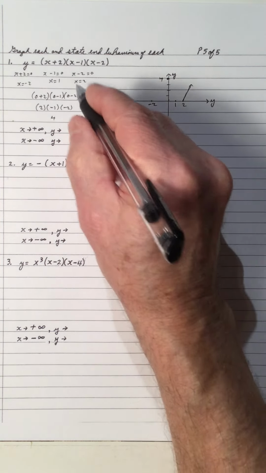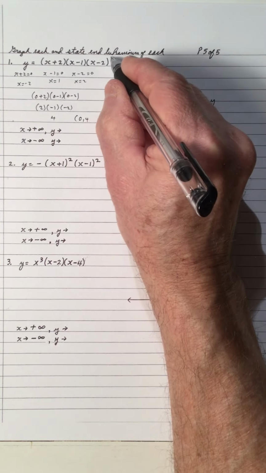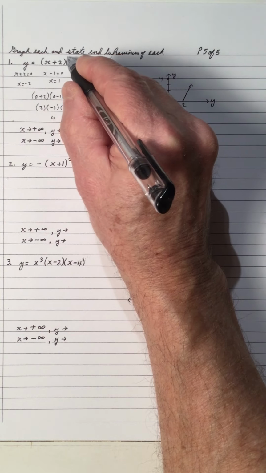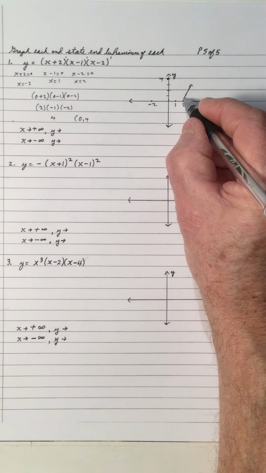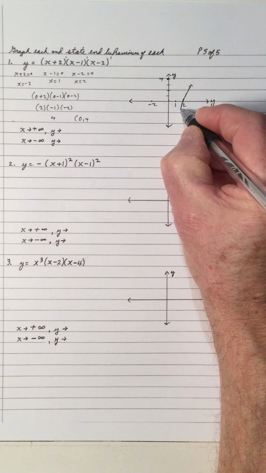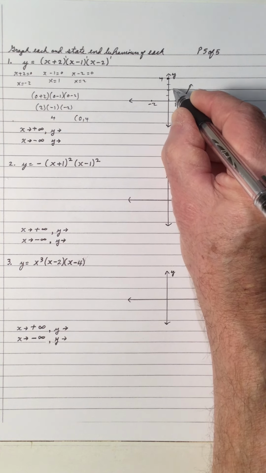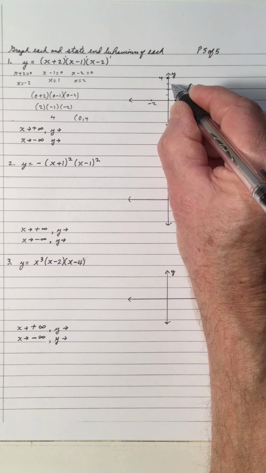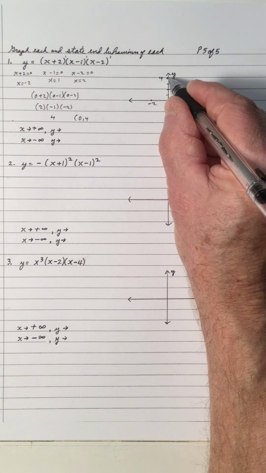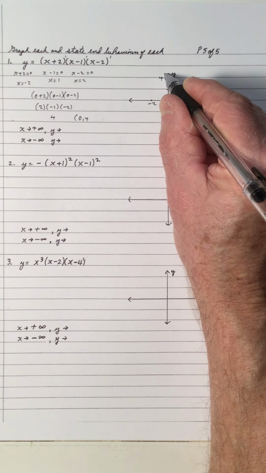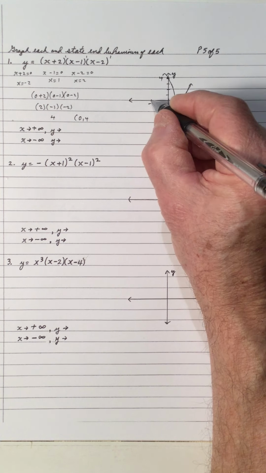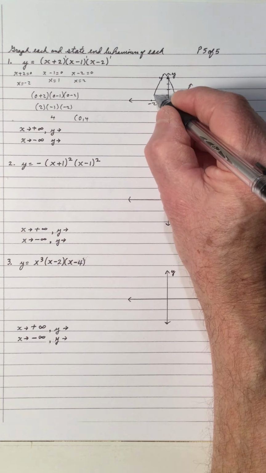Notice they're all linear factors, so that means there's a 1 and a 1 and a 1. So it comes down, bends, goes up, keeps going up through the x-intercept like that, and then it has to come down and go through this x-intercept.